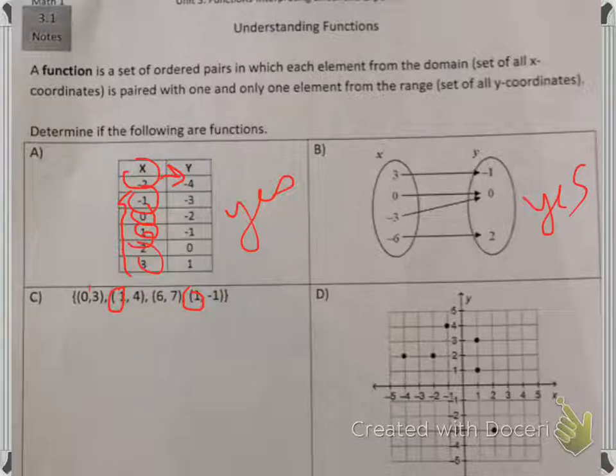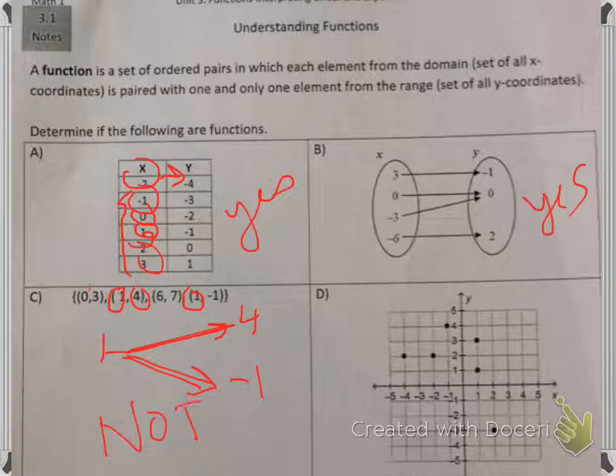Because that x value is repeated, that means the x value gets mapped to two different places. That 1 is going to 4, and that 1 is also going to -1. Because it gets mapped to two different places, this is not a function.